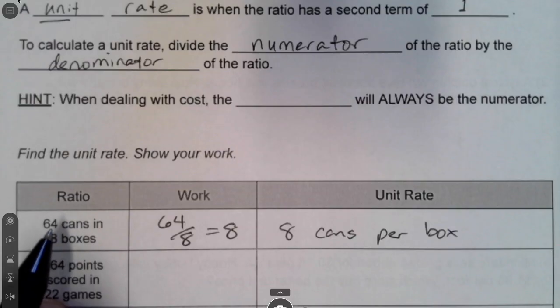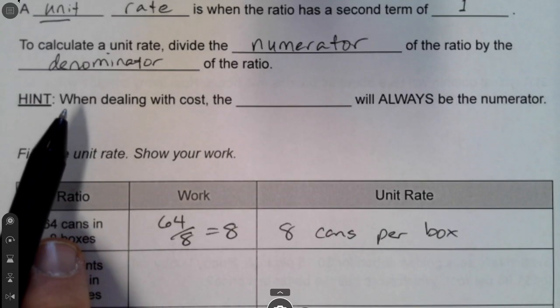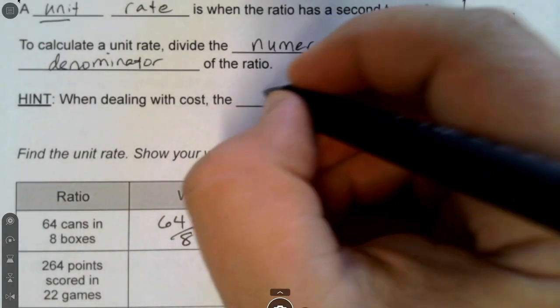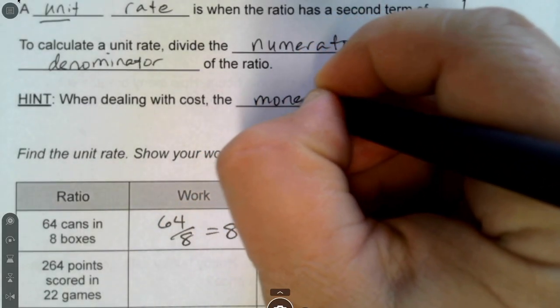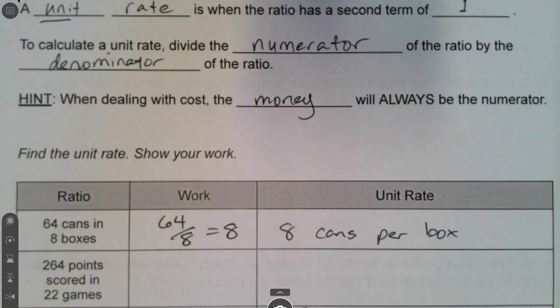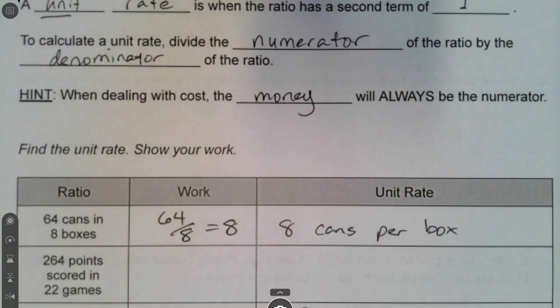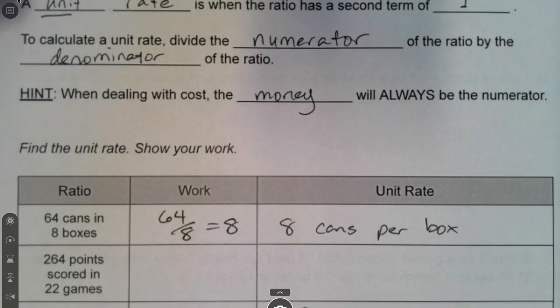So like I said, you always just do the first number divided by the second number, but there is an exception. When dealing with cost, the money will always be the numerator. So you'll always put the money first when you're dividing, even if it's not what they list first. So while saying money is always on top is not a good life lesson or life model, it is true as far as this math is concerned. If you see money, it always goes on top of the fraction. So always keep the money on top.